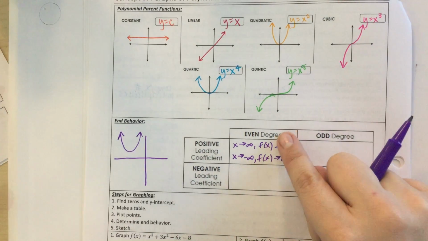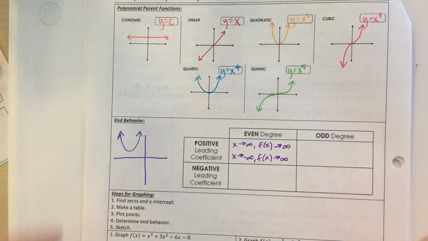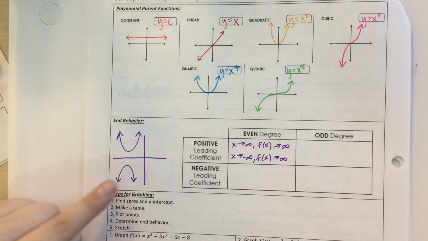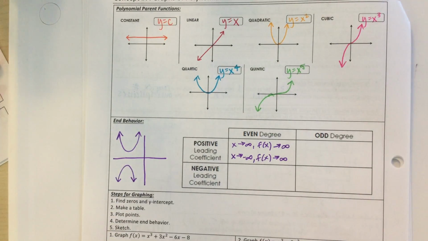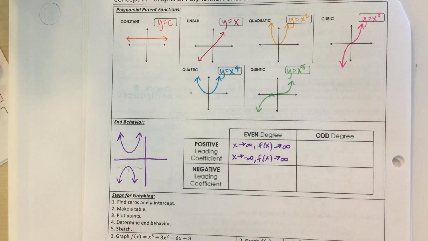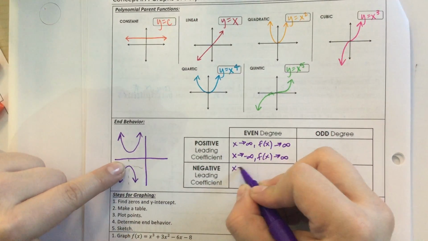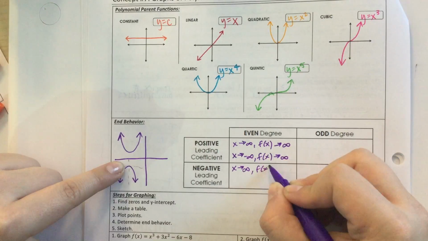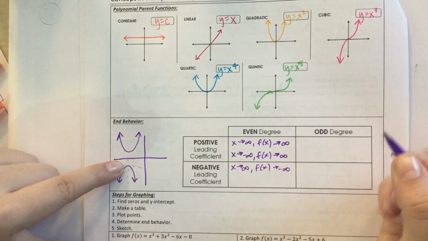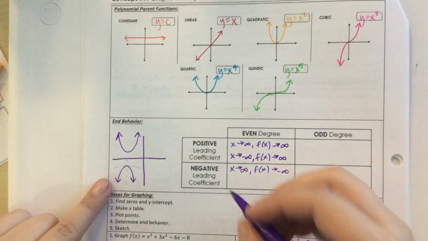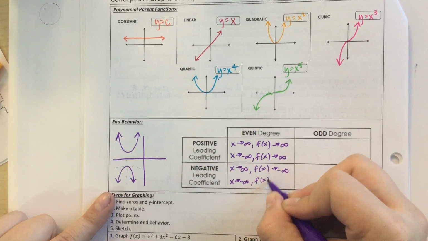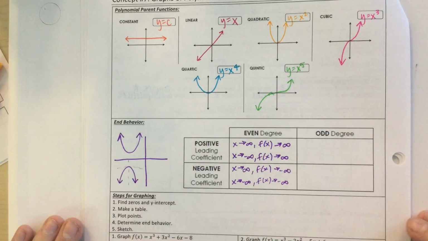All right, so let's do an even degree with a negative leading coefficient. Remember that negative means it gets flipped over, so that's going to look something like this. If I were to draw an imaginary graph through that, as x goes to infinity, my function gets smaller. It's going down, towards negative infinity. So everything gets flipped around. And as x goes to negative infinity, my function also goes to negative infinity. So that's end behavior for those two.